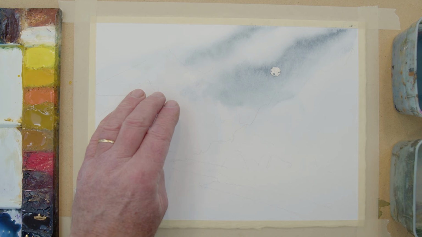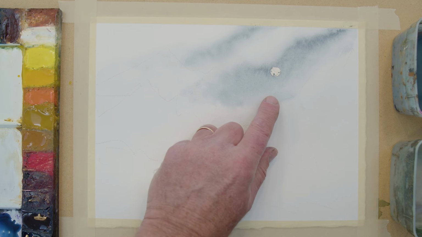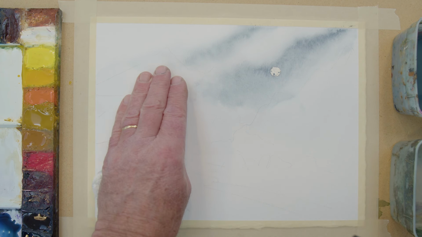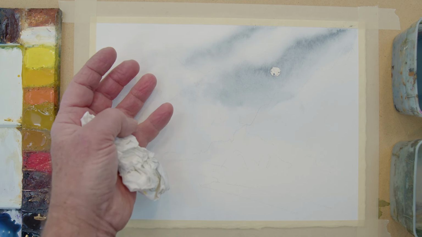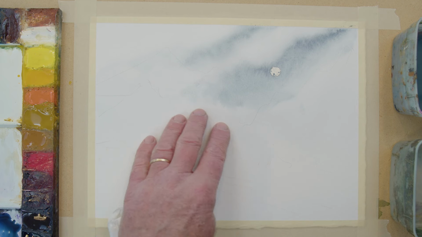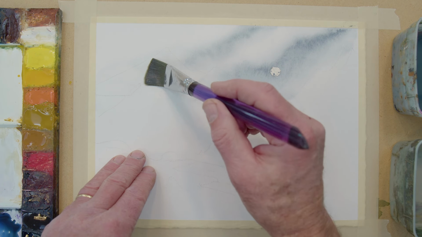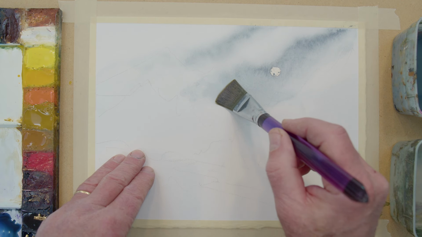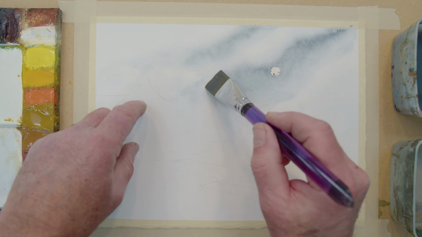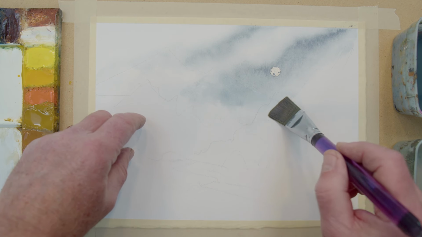So I'm going to put clean water below this line so that when I paint this mountain, it doesn't leave a hard edge down at the bottom that gives me problems when I'm trying to paint the forest. So I'm going to just take some clean water first and just hit this. I'm using the pencil to guide me, keeping underneath the profile of the mountain range with that clean water.